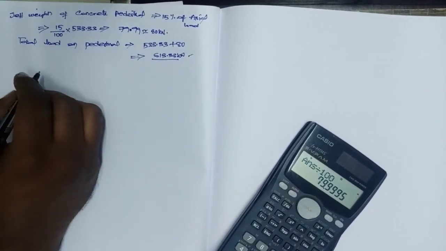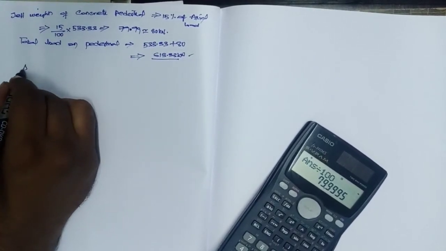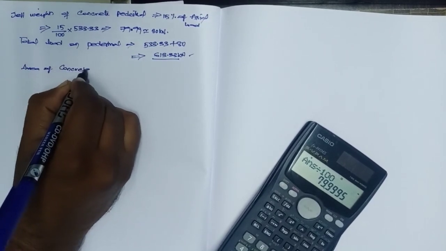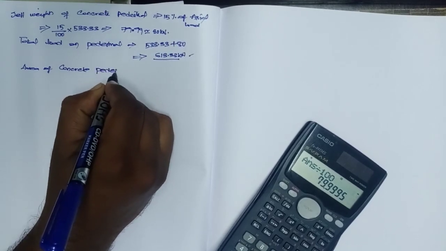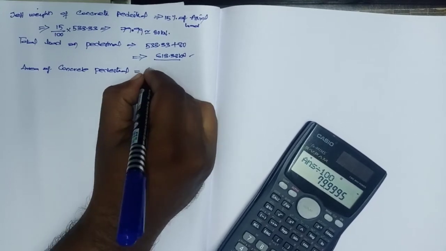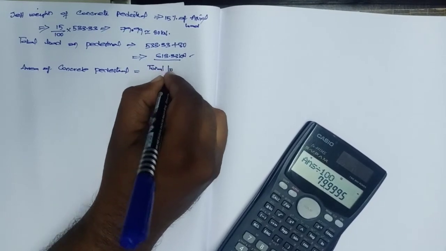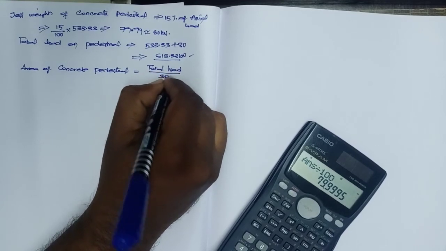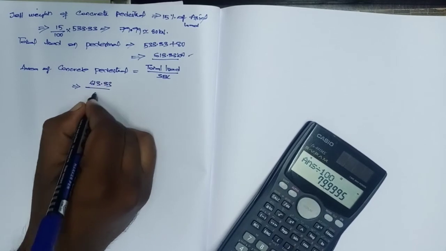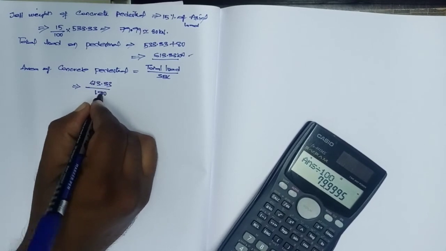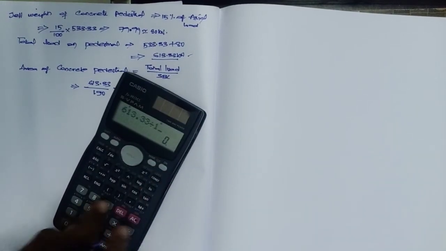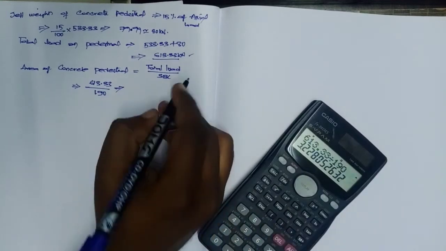Now area of concrete pedestal is equal to total load by SBC. Here this is the total load. SBC of soil given as 190 kilonewton per meter square. So 3.22.